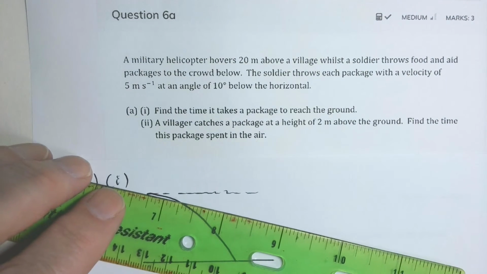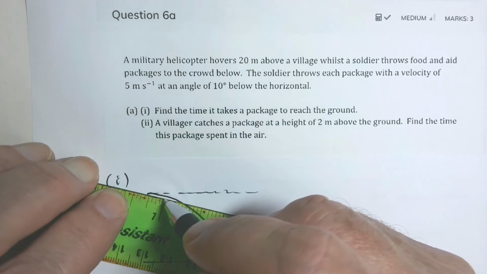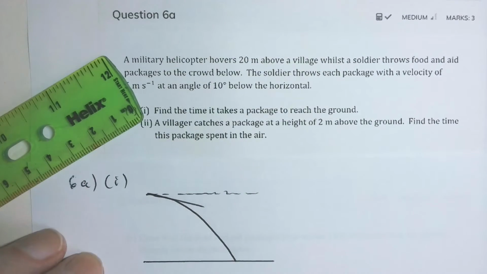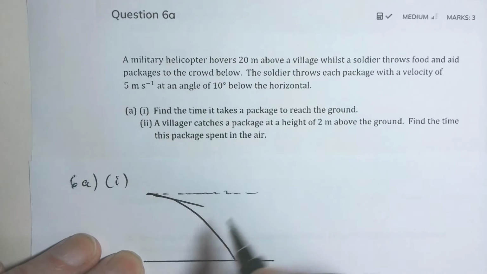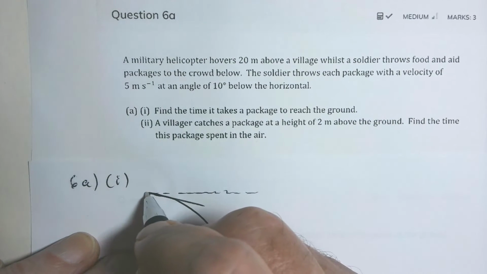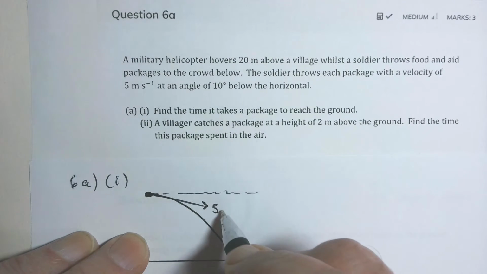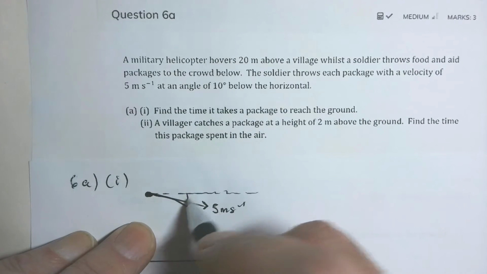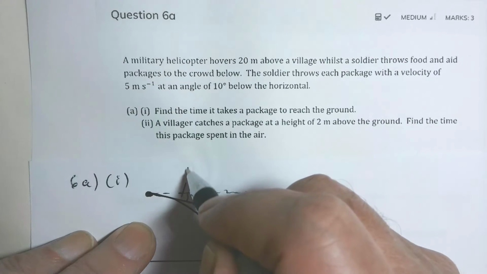The initial direction at which it's thrown by the soldier is at 10 degrees to the horizontal, with a velocity of 5 metres per second. So here's our package, travelling at 5 metres per second, at an angle of 10 degrees below the horizontal.